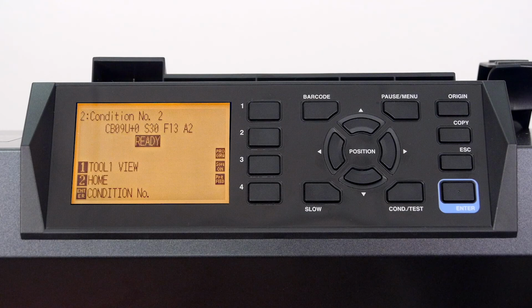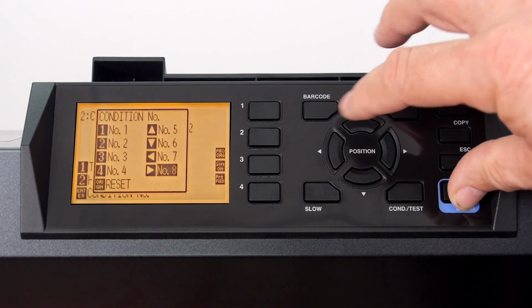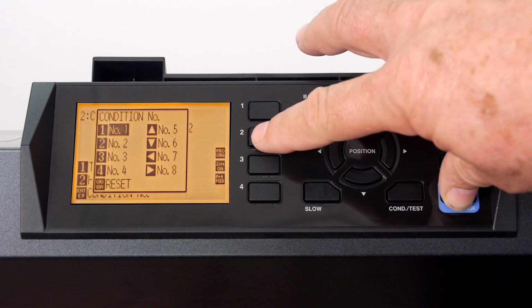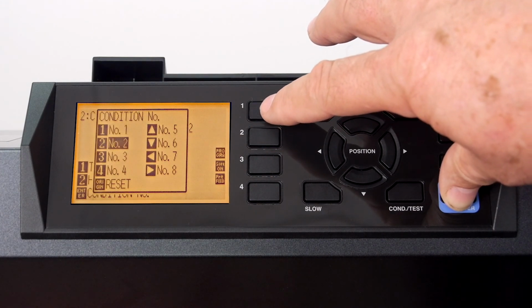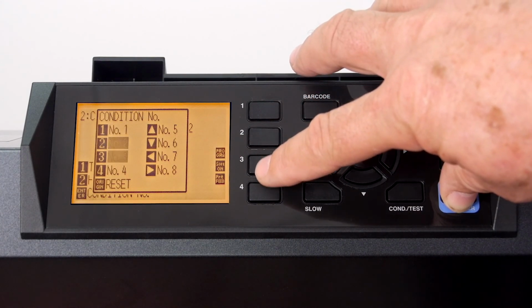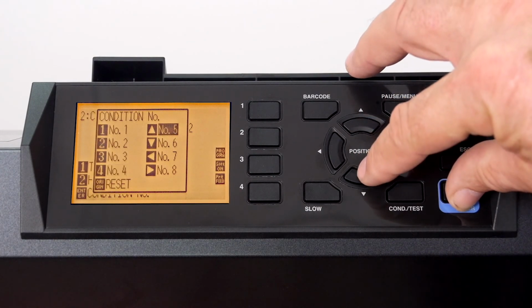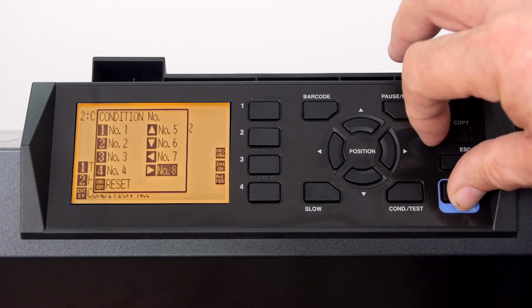Now that we have 2 conditions configured, one for plotter and one for cutting, we can easily switch between the two depending on if we want to cut or plot. Of course, once all conditions we need are configured, they too can be switched to just as easily.